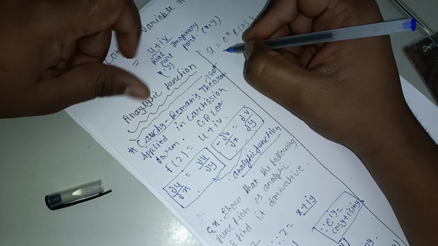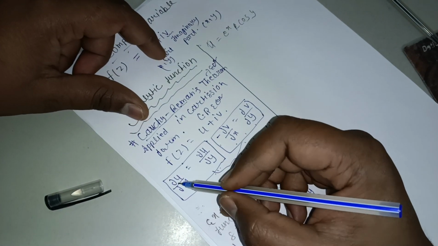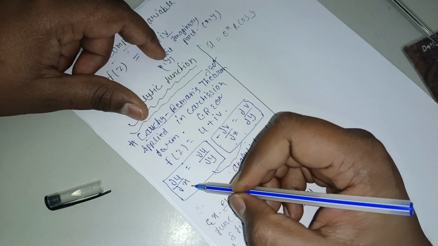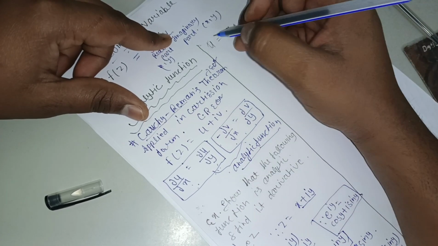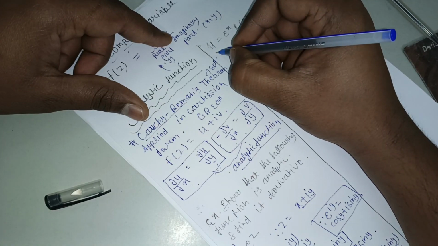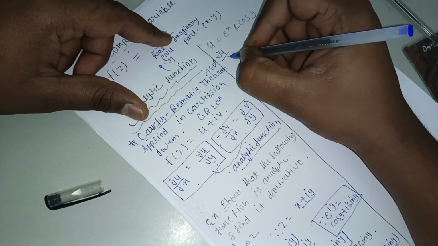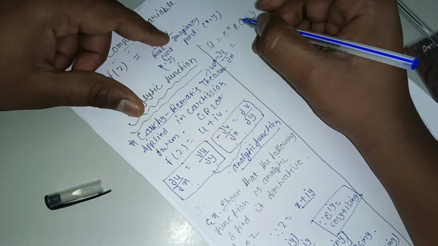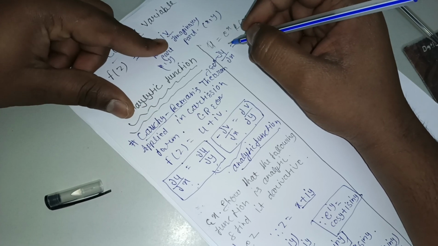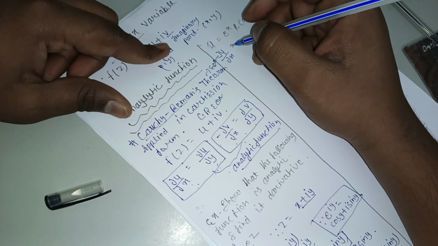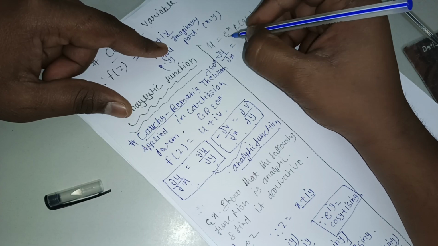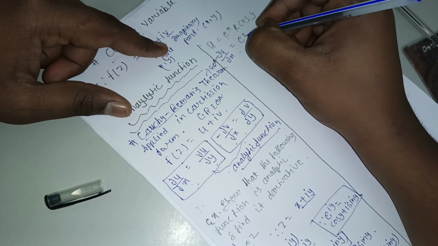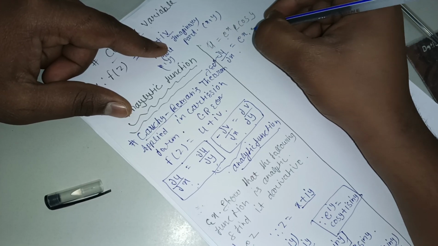So we know what we have to do, we have to prove it. We have to firstly partially differentiate with respect to x, then partially differentiate with respect to y, then v. So we will differentiate with respect to x first, del u by del x. e to the power x will be as it is, cos y as a constant, so cos y as it is.